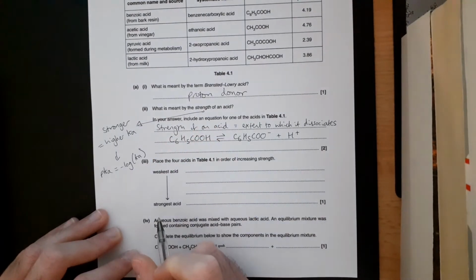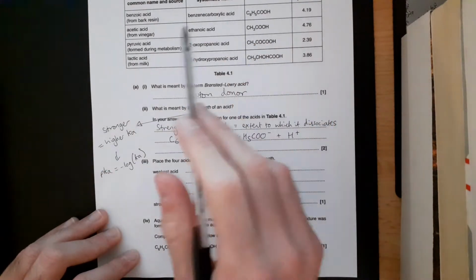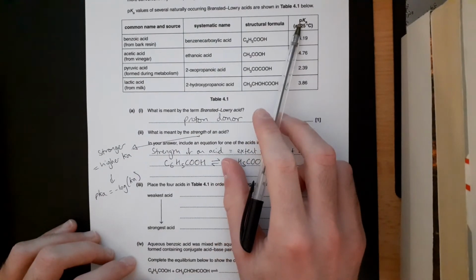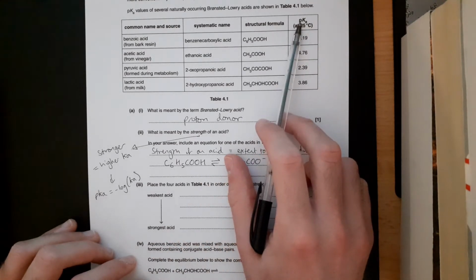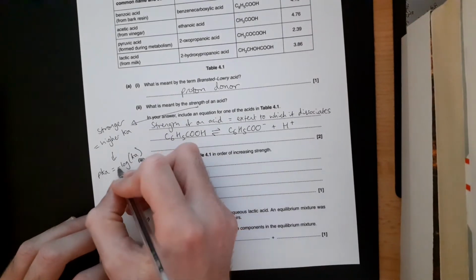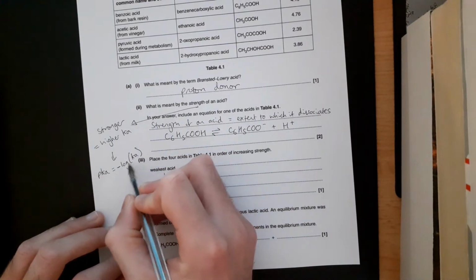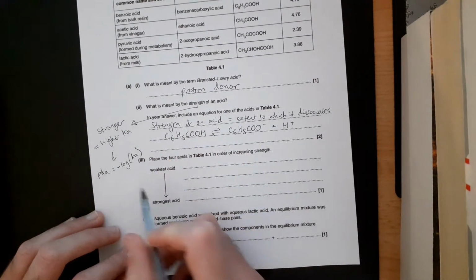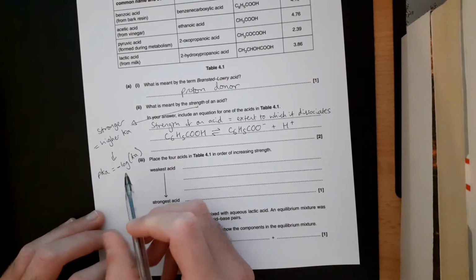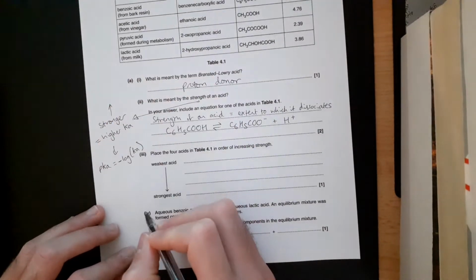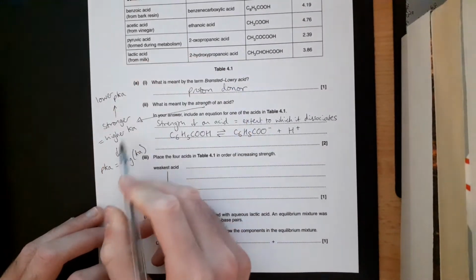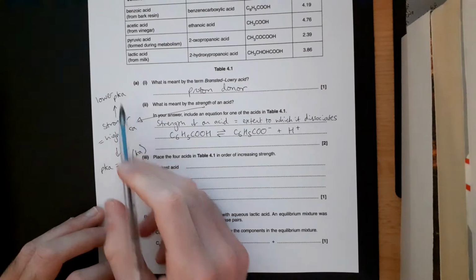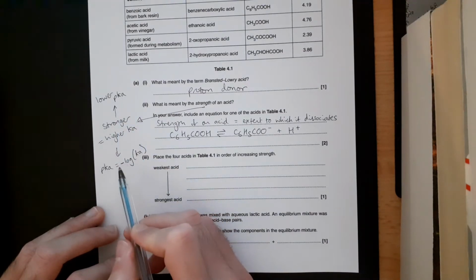Remember, anything with a little p in front, if it's an acids question, means you're taking the negative log. pH, pKa, all of them, a little p means a negative log. So if I'm doing the negative log of the Ka, then the pattern's going to be the other way around because it's negative. A stronger acid is going to have a lower pKa. Higher Ka, but lower pKa because of this negative log.